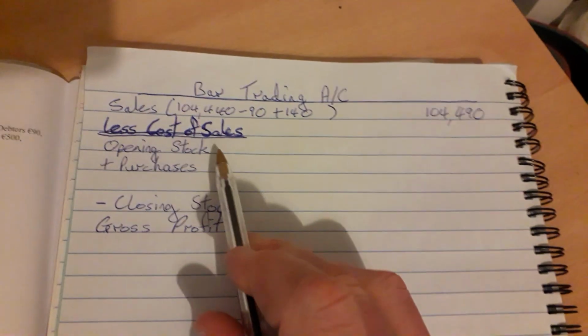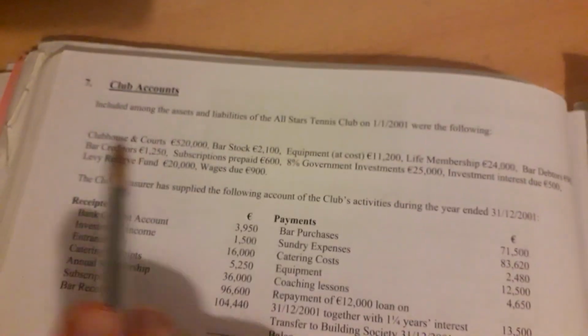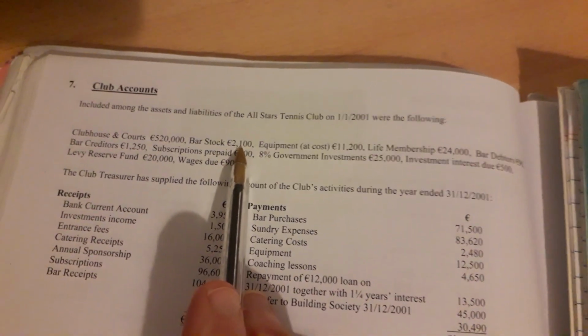Okay, then less cost of sales. Opening stock is just the amount of stock we had at the start of the year, and this is all the start of the year information. Bar stock at the start of the year was 2,100, so our opening stock, 2,100.